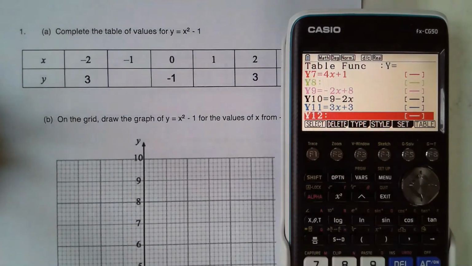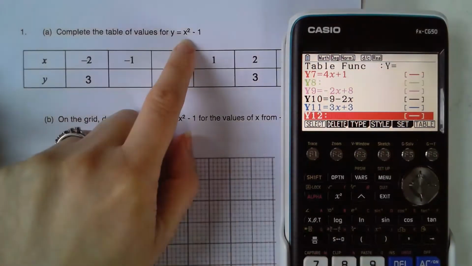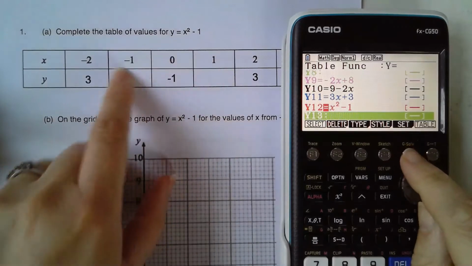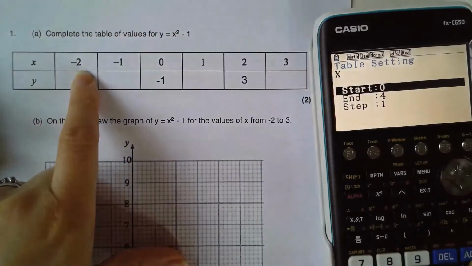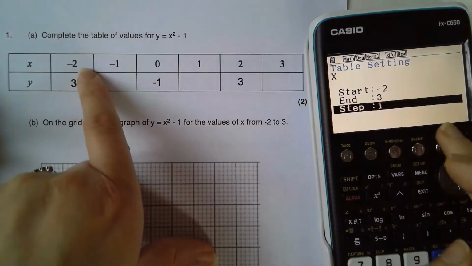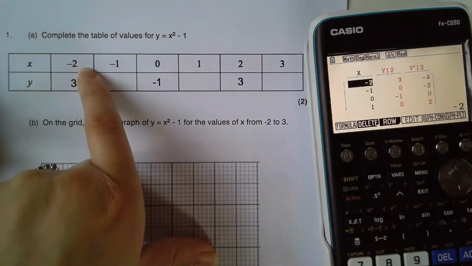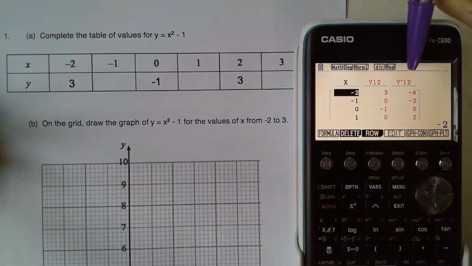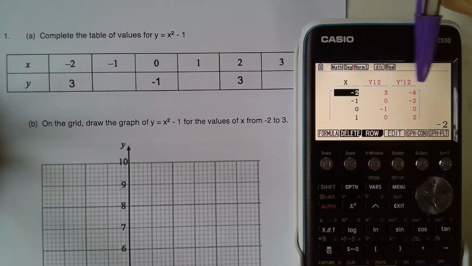So the first one I can go down to here is y12. On there I'm going to enter this, x squared subtract 1. I'm going to set my table, and my table needs to go from -2 up to 3, and I'm happy with it in steps of 1. Now to see my table, I've got here now my values. This column here I've used previously because it gives me the gradient of the graph that I'm plotting at each of those points.